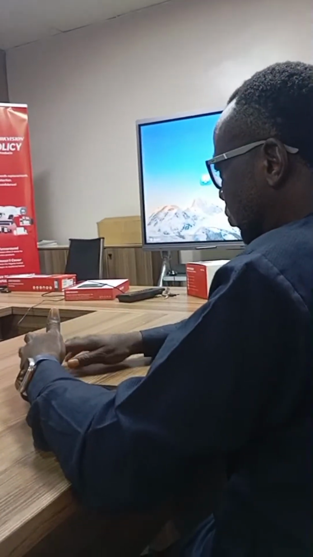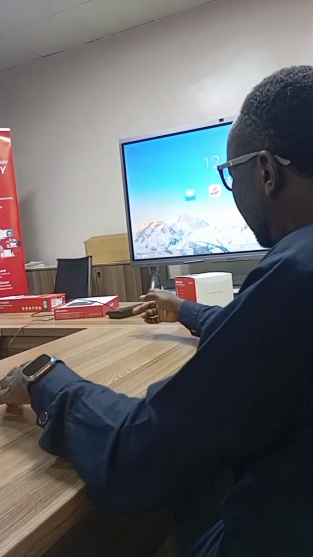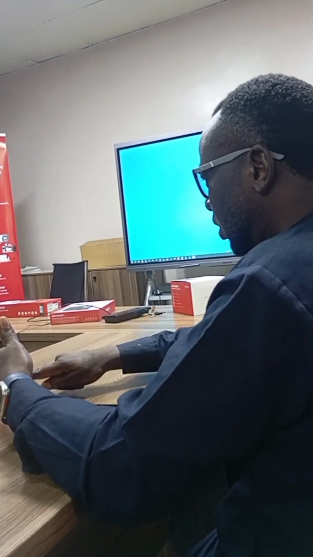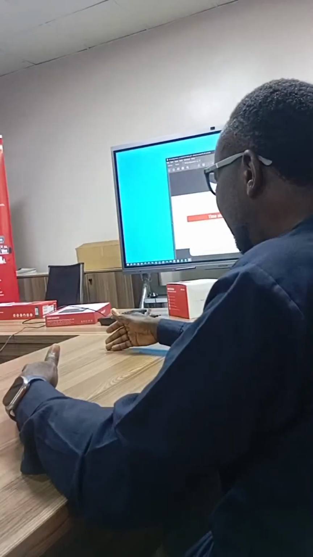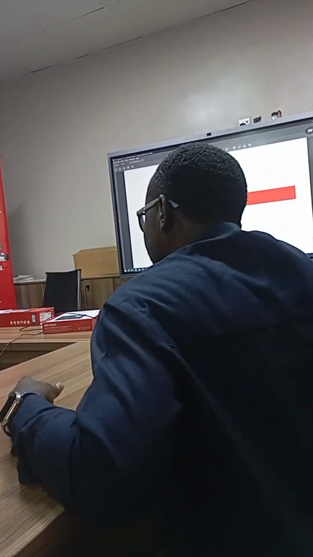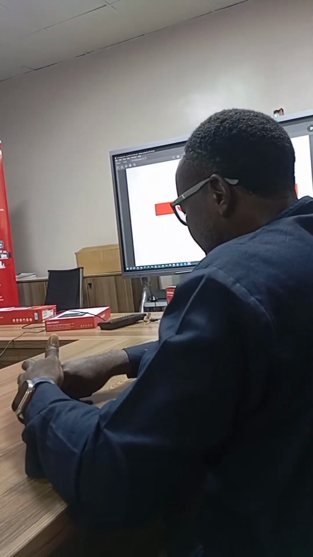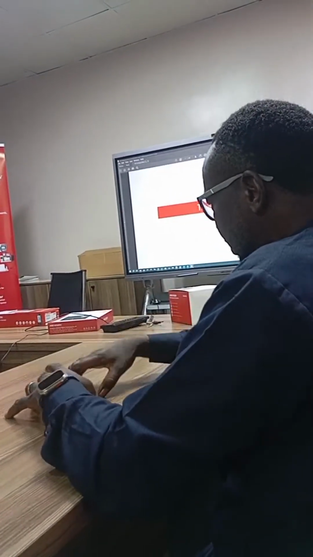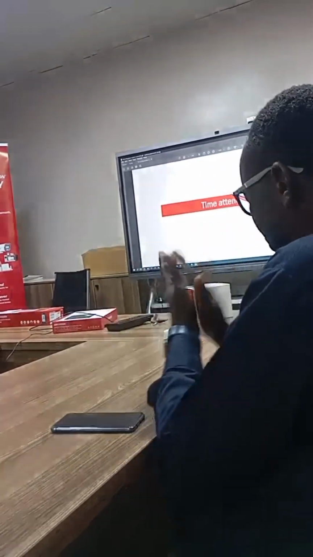Let's assume the IP is 192.168.1.1, for instance. And since you're not connecting it through the router, you're connecting it direct. You use your IP and your subnet mask, the same. I've had a situation whereby I used my subnet mask, let's say 255.255.255.0, and my IP from the same range, but it was not communicating. It doesn't communicate.